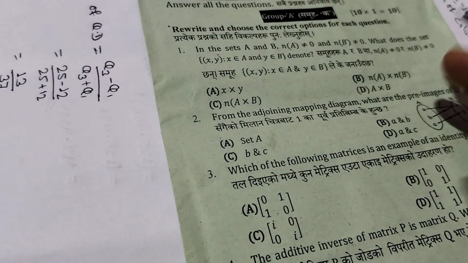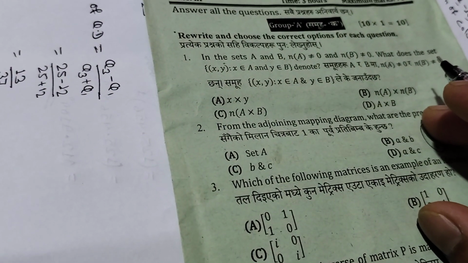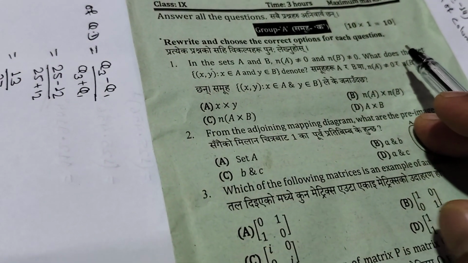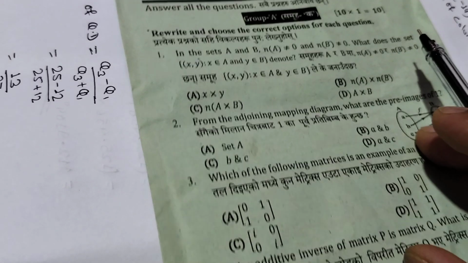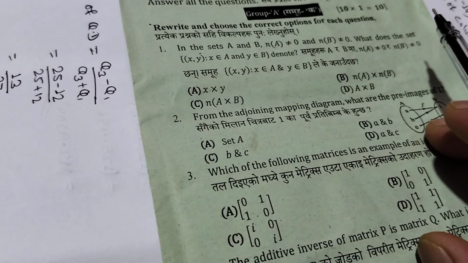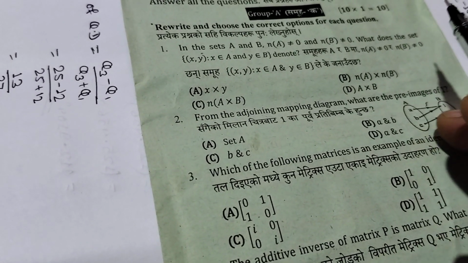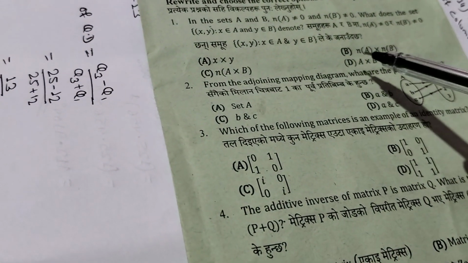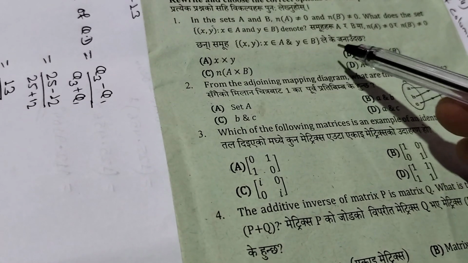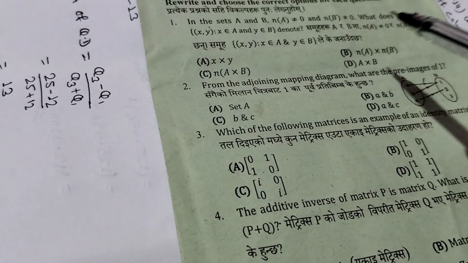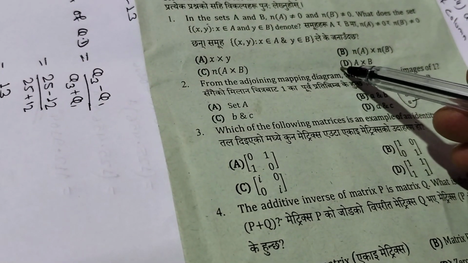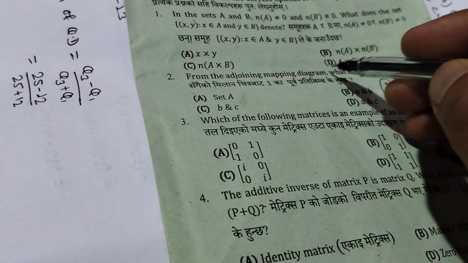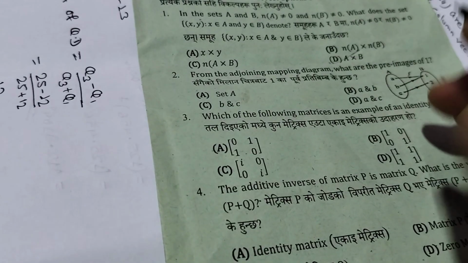So the first question is, in the sets A and B, where A is not equal to 0 and B is not equal to 0, what does the set {xy such that x belongs to A and y belongs to B} denote? So here the four options are given. Here x belongs to A and y belongs to B represents option D, that is A cross B. A cross B is the correct answer.